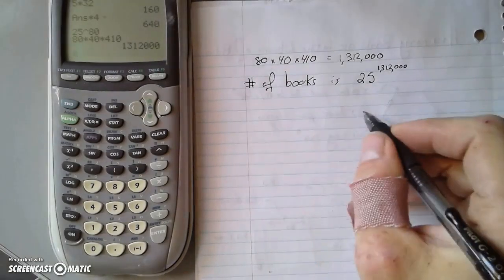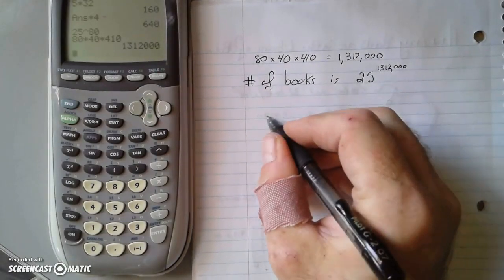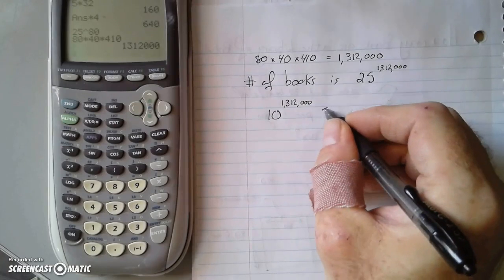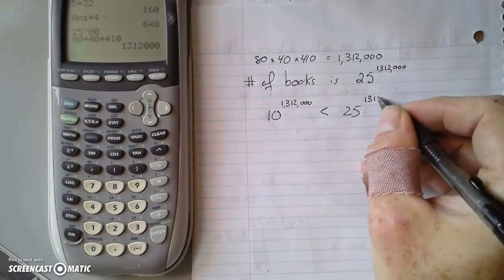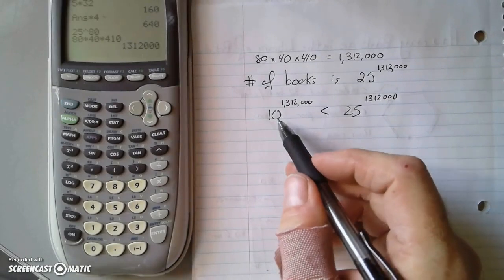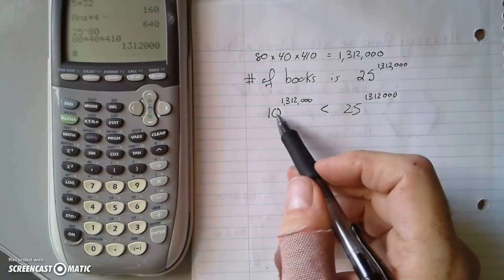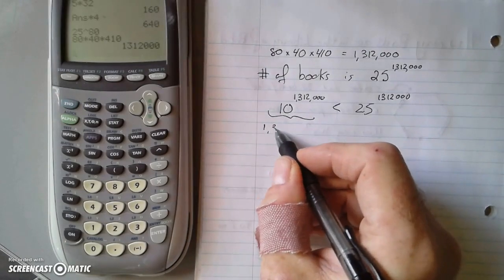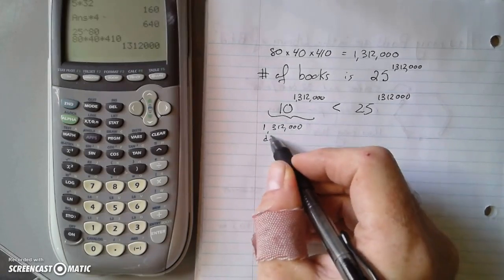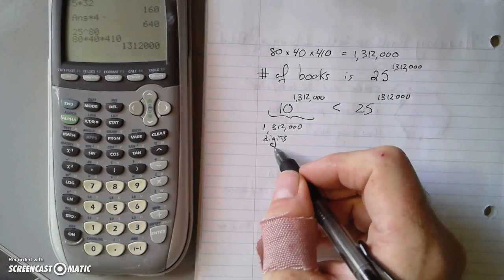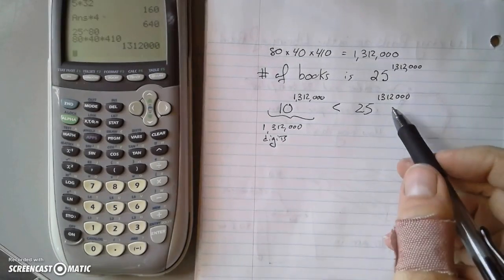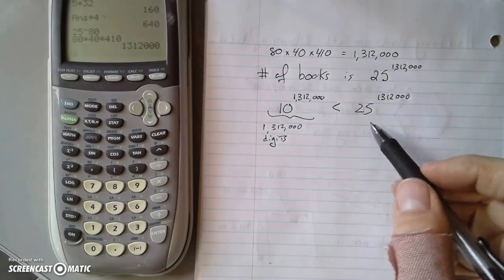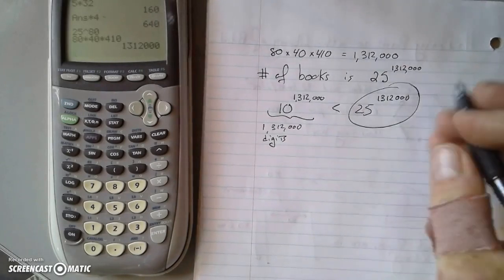For comparison, consider a smaller number. This number is bigger than 10 to the 1,312,000. This number is easy because when you multiply by tens, you just add zeros. This number has 1,312,000 digits. This one has more. This number is so big, it wouldn't fit in a book in this hypothetical library. This is an enormous number.